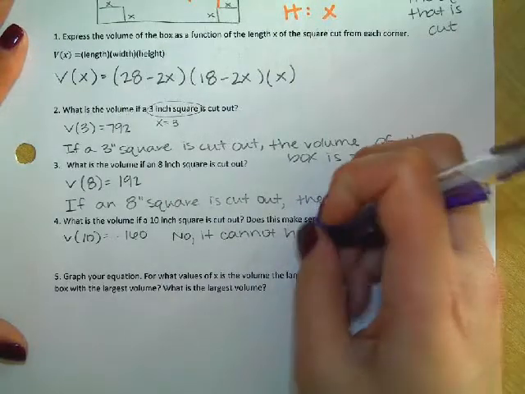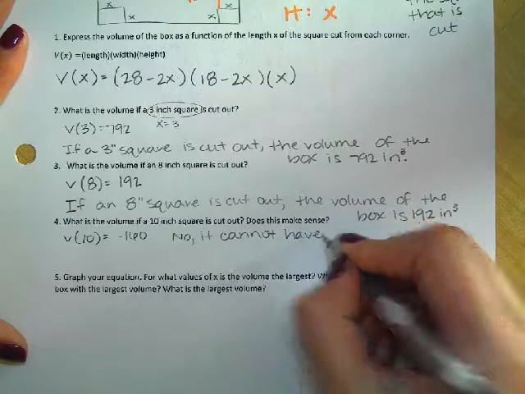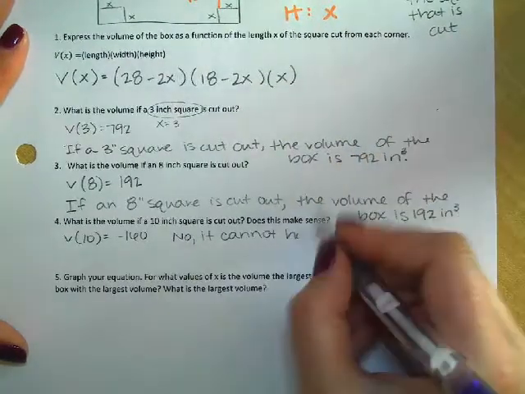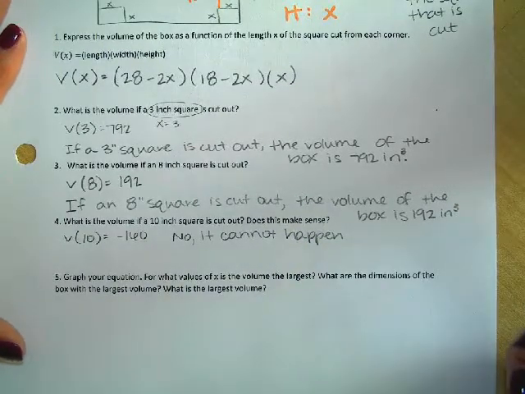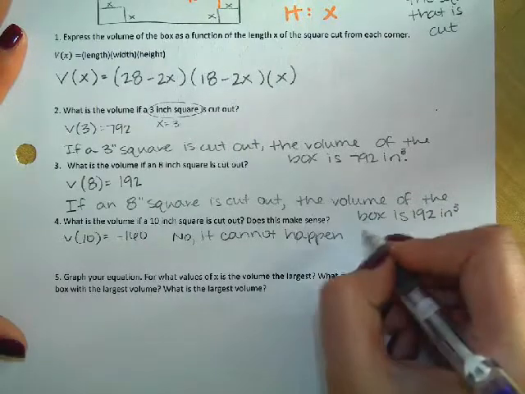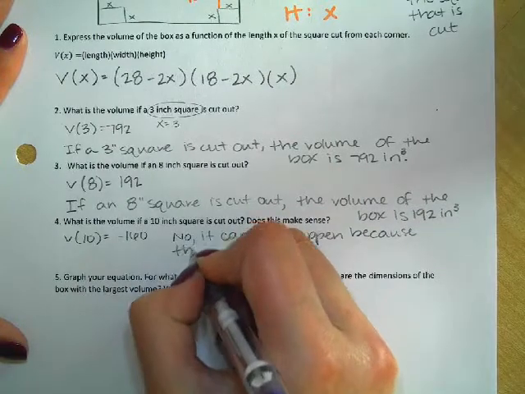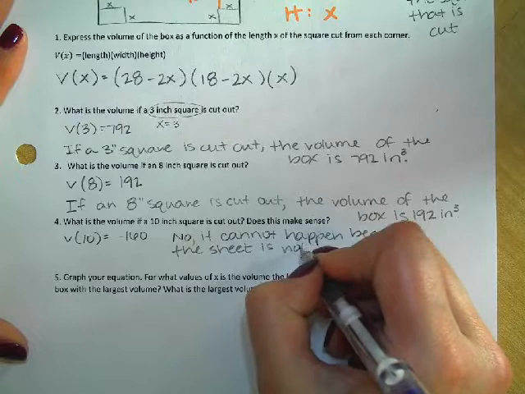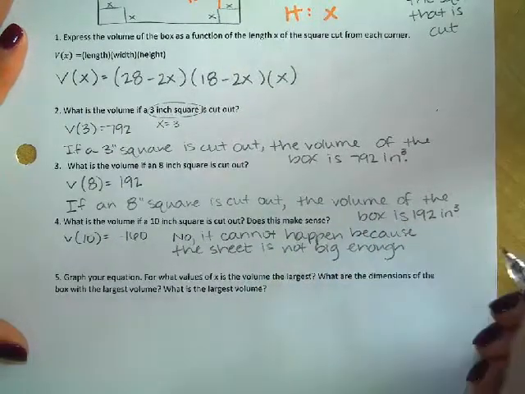It cannot happen because the rectangular sheet is not big enough. Does that make sense? And a negative volume is not possible.